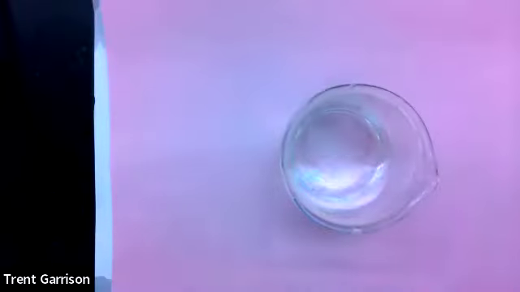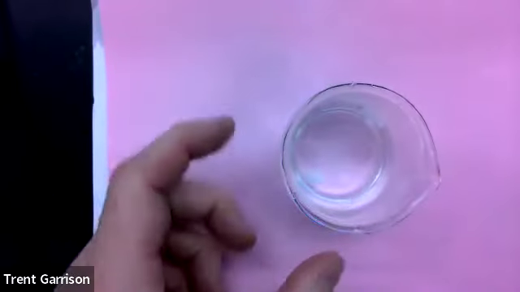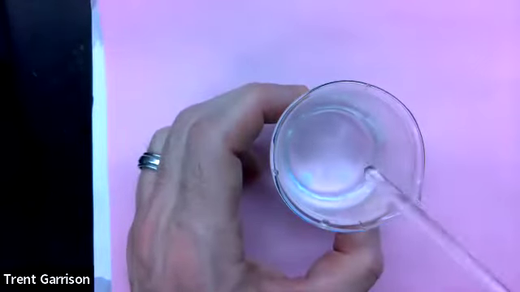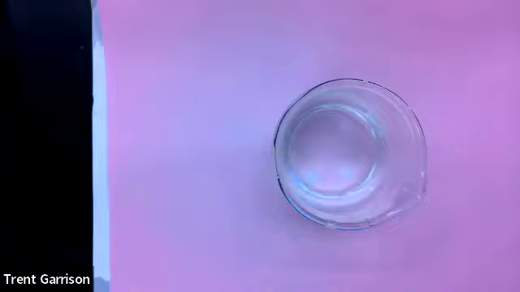Let me get a different colored piece of paper. And so you can start to see it's dissolving, but it's going to take it a while for it to dissolve out. So we're going to set this one to the side. We will come back to this experiment. And in the meantime, I'm going to start with another one.